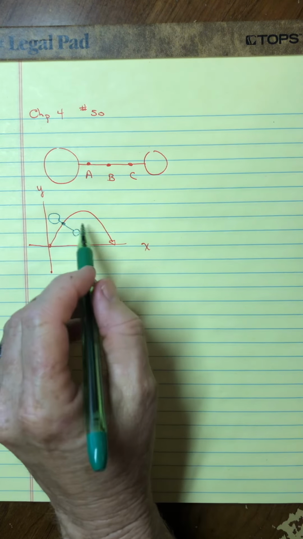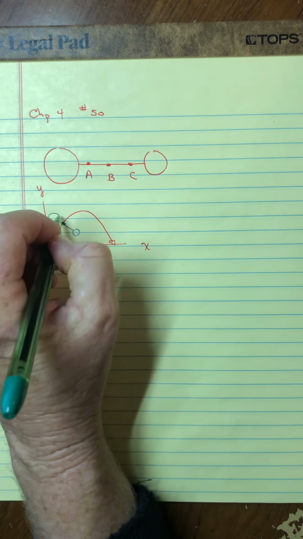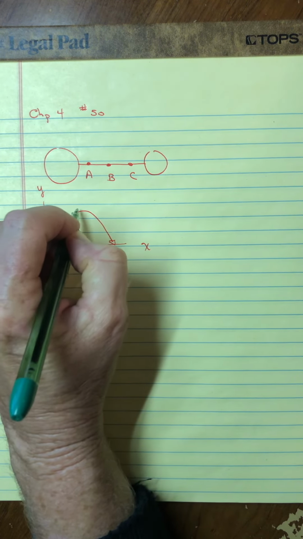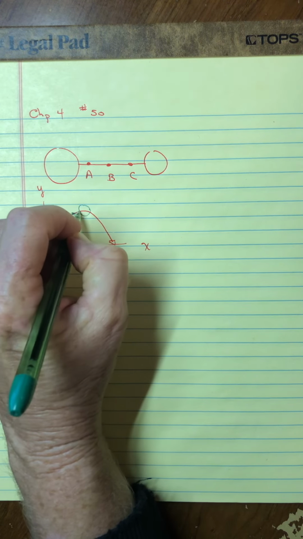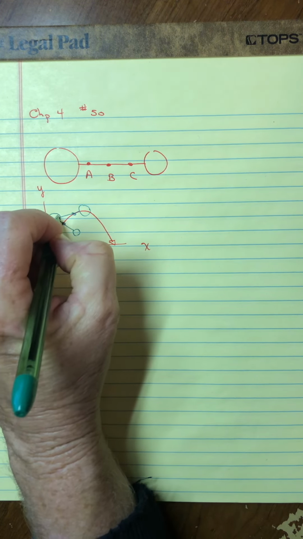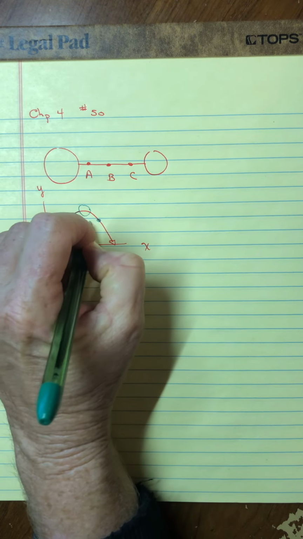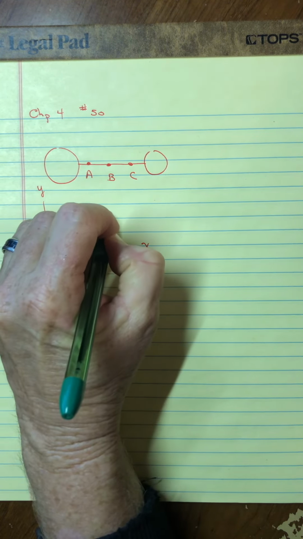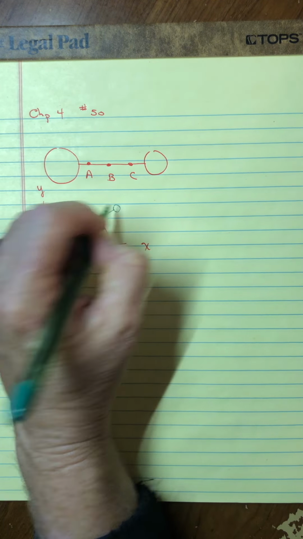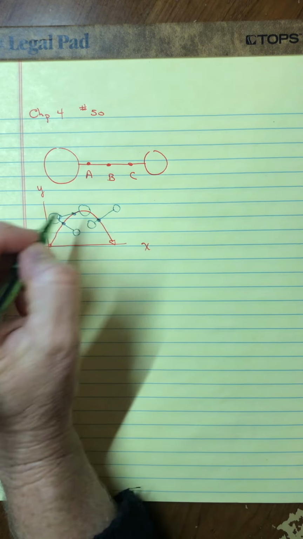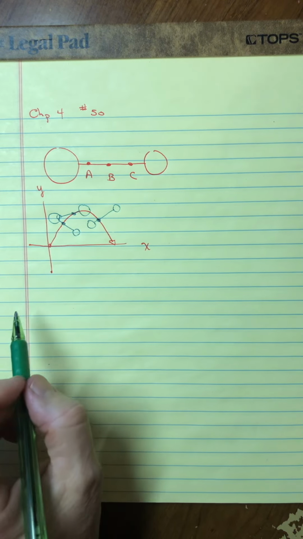The object itself may tumble around in a rotation as this magical point, called the center of mass, follows the parabola.